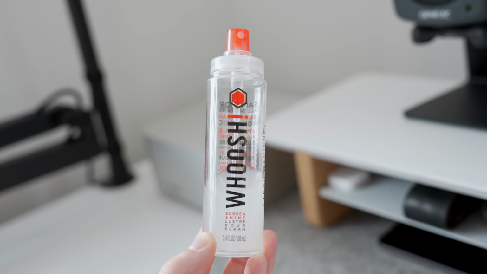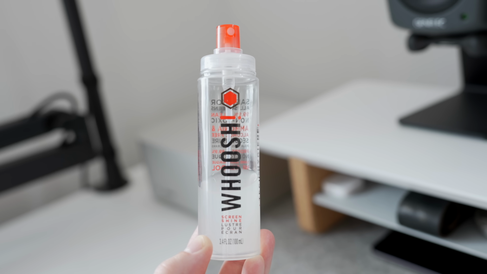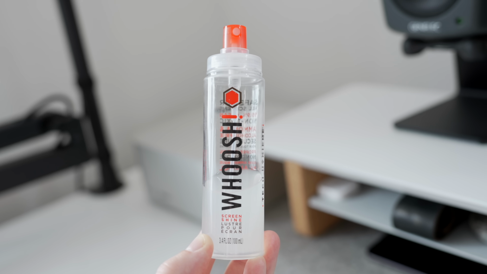Use a microfiber cloth, and whilst you don't need to use special cleaning substances, I would recommend Whoosh if you're going to use one. It's apparently the same stuff that they use in Apple stores, and it's very, very good.